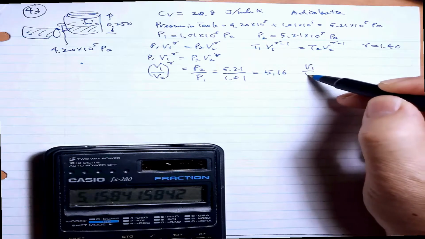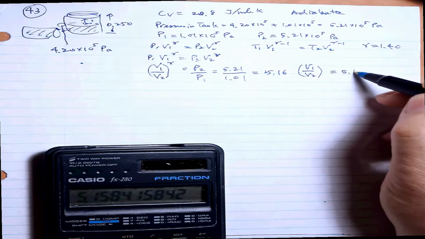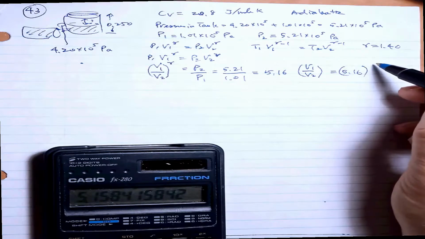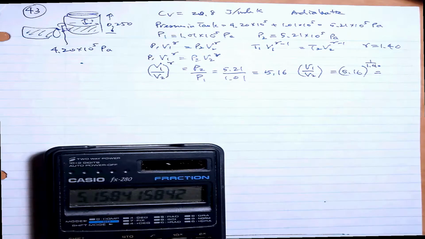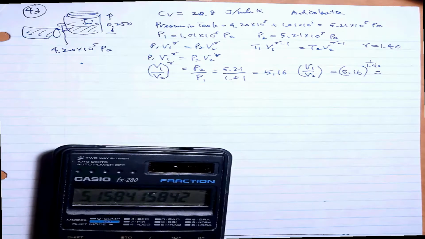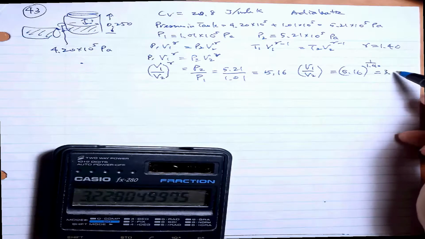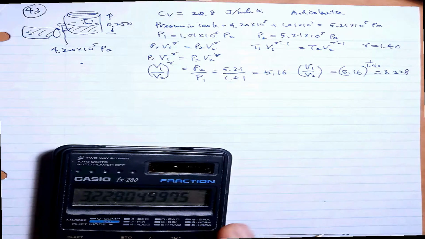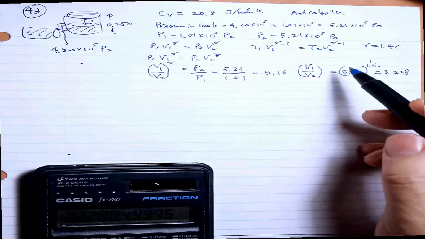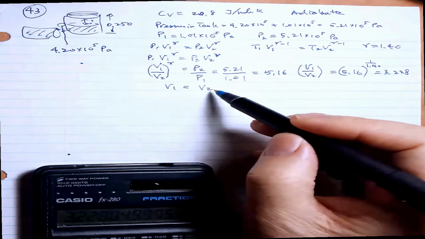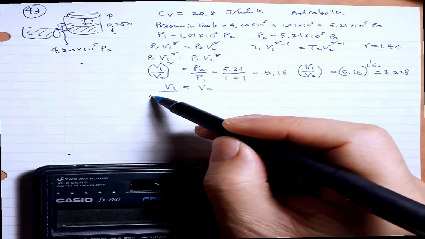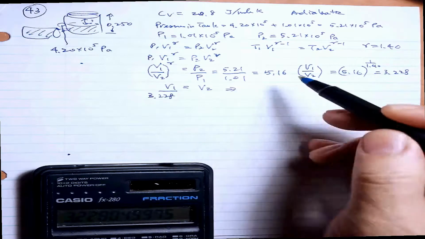But then V1 over V2 is 5.16 to the exponent of 1 over gamma. So I can figure out V1 over V2 by raising this number to the power of 1 over 1.4. So I get 3.228, and that is the ratio of V1 versus V2. Or you can say V2 is V1 divided by 3.228.